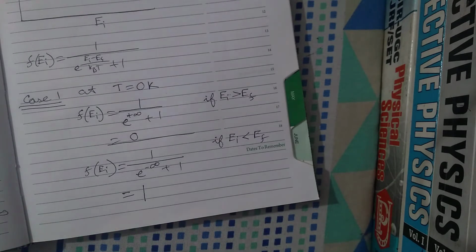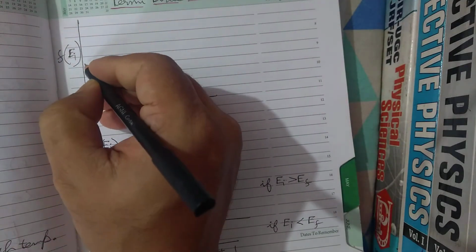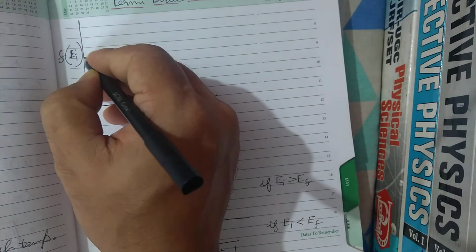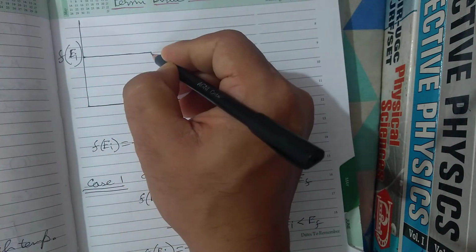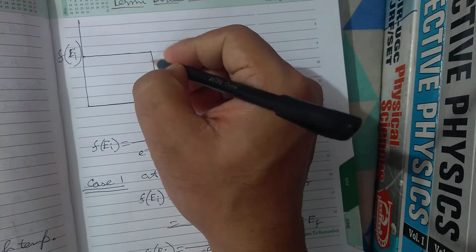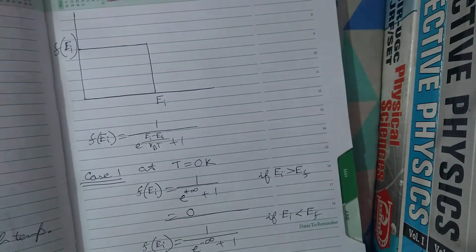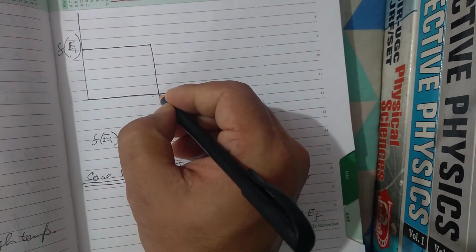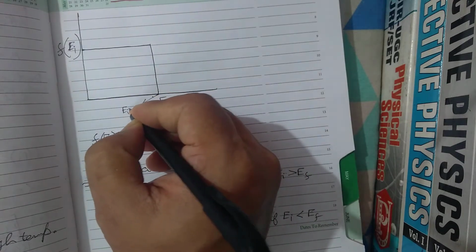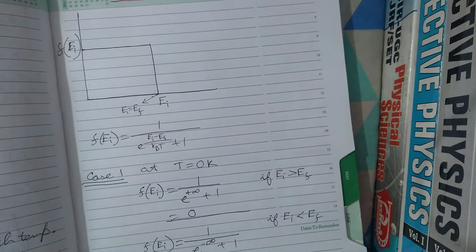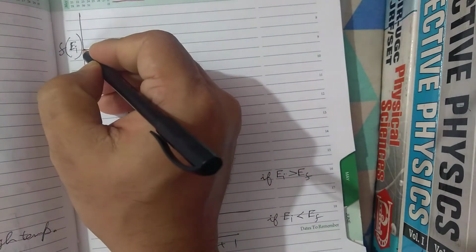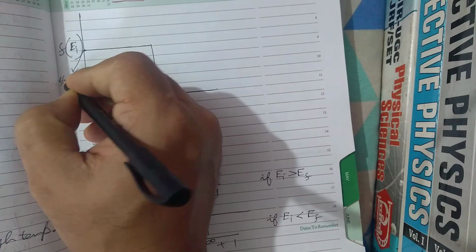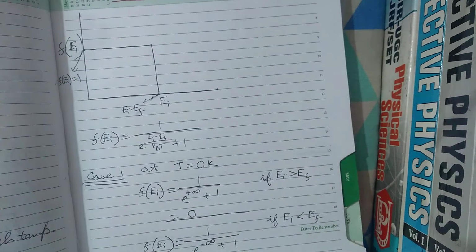So from here, what will be the graph now? If you plot, the graph will be just a simple step function like this, a perfect rectangle. I couldn't draw it like that. This point will be E equal to EF, and this point will be F(E) equal to 1.